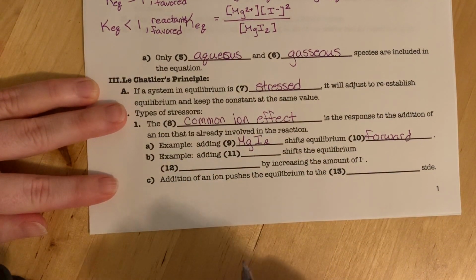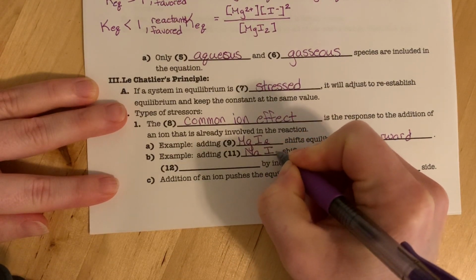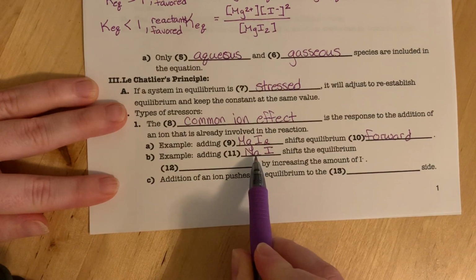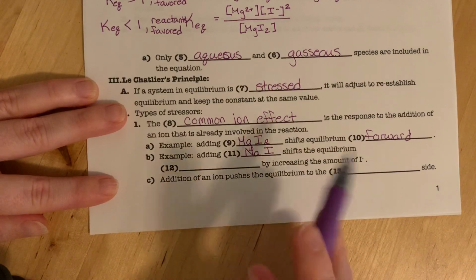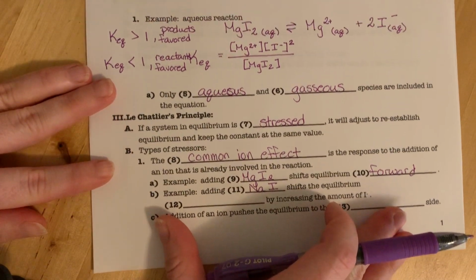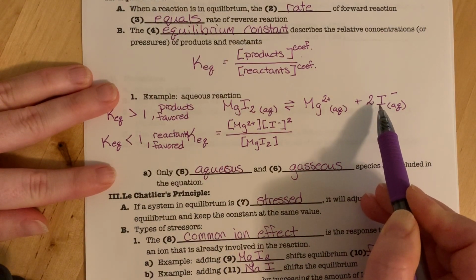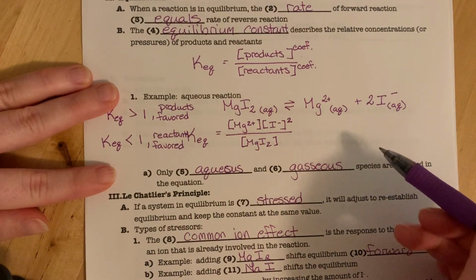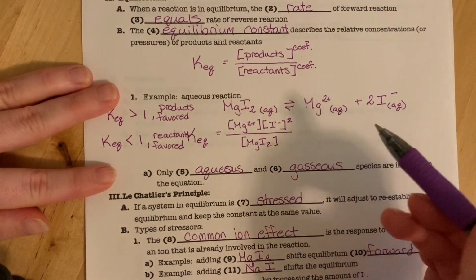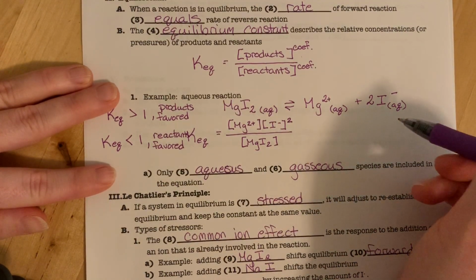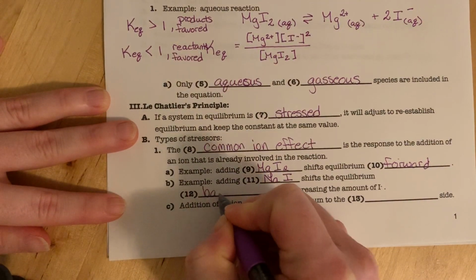And I can do that for the reverse direction too. Say I add sodium iodide. Sodium iodide, if you'll remember your solubility rules, is completely soluble. And so you're going to end up with some sodium floating around being a spectator, but the thing that matters is that you're adding iodide. And once you add some iodide, that pushes the equilibrium back towards the reactants. It's like when your kitchen starts to get full, you stop cooking a little bit. And so that will push the equilibrium backwards.